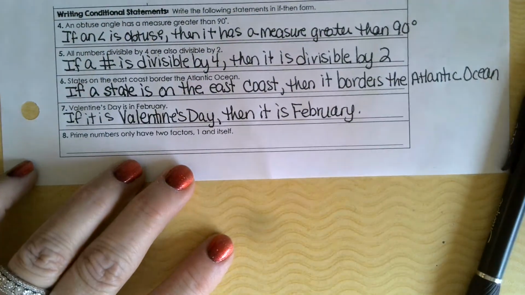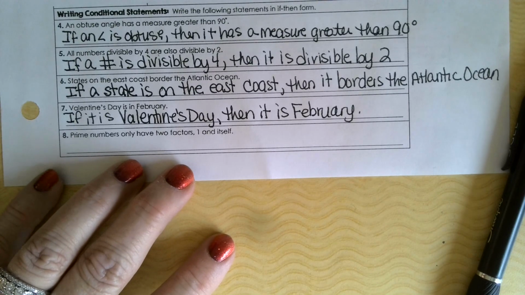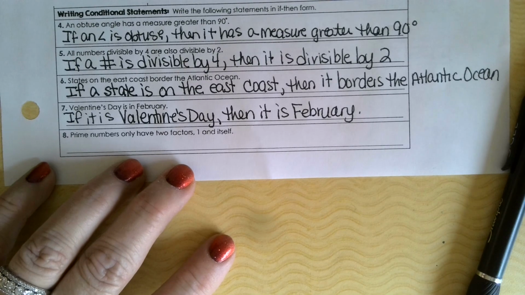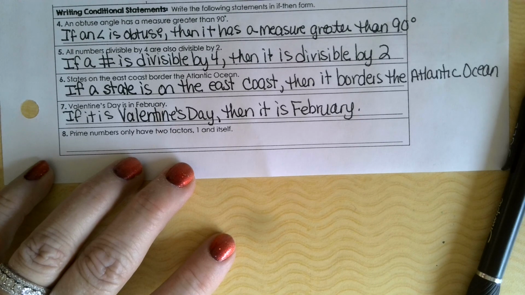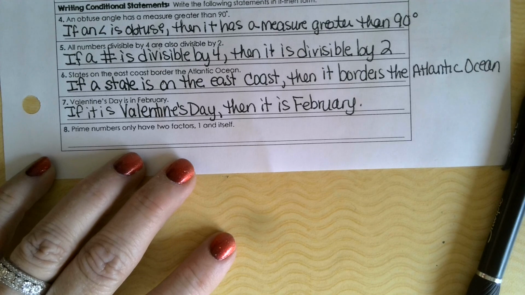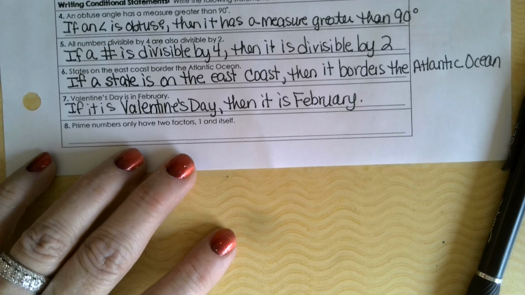Okay, that may not be the only way you wrote that. You could have said, if today is Valentine's Day, then it is February. If a day falls on Valentine's Day, then that day falls in February. That's a little redundant, but this is actually the best way to write that answer. Okay.